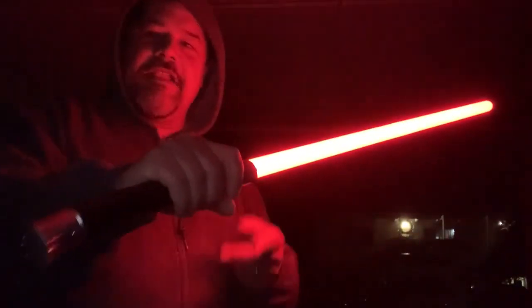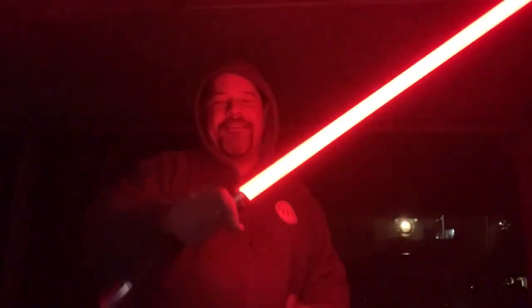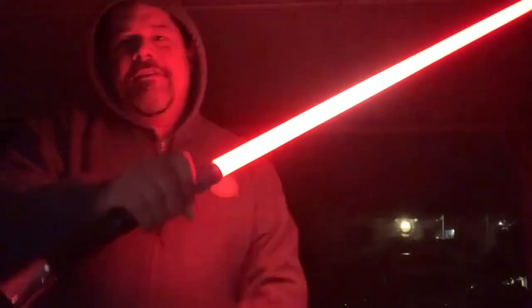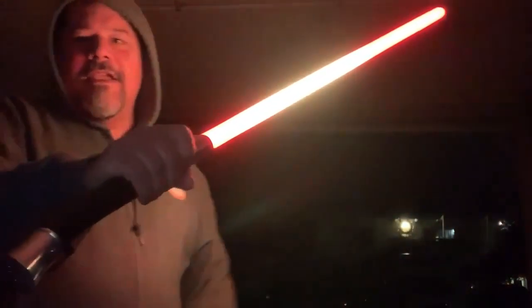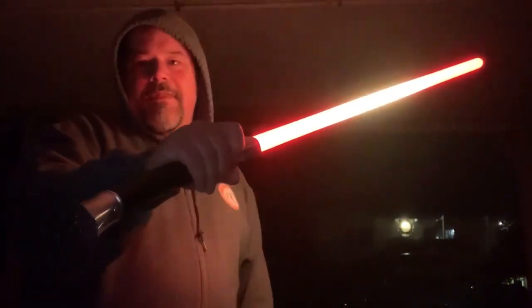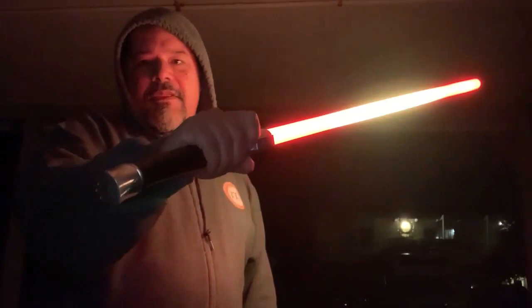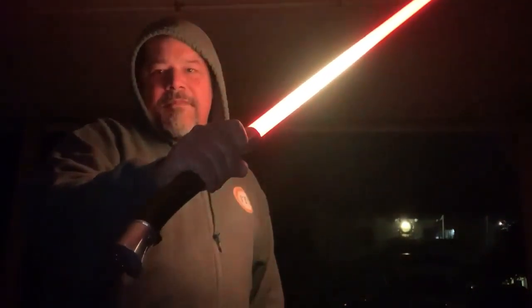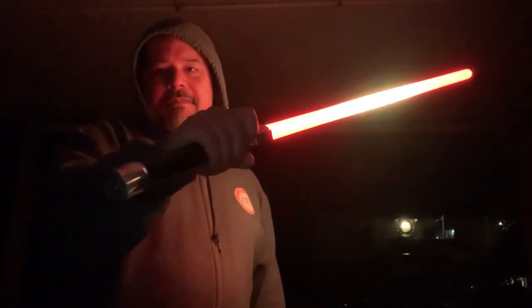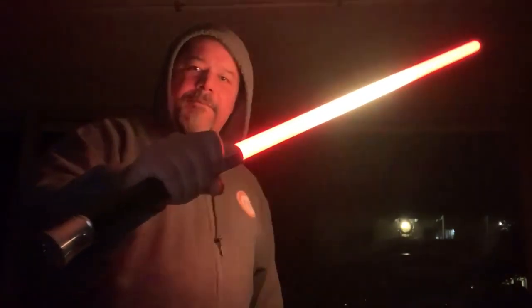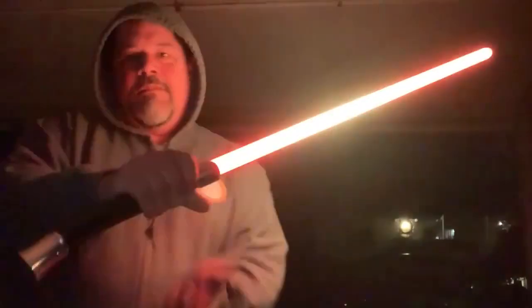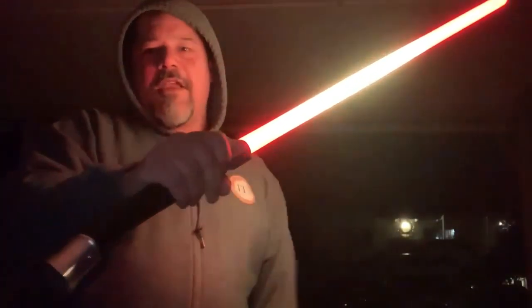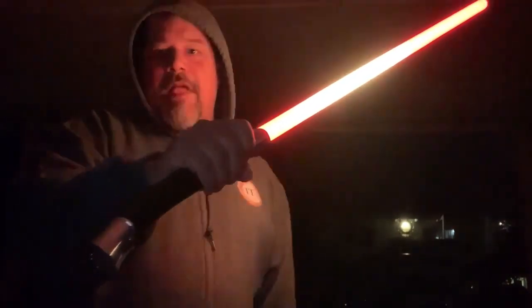So that was supposed to be a lightning block, but I accidentally put it on the lockup. And then this is the standard lockup. And then this is the second alternate lockup. It's supposed to be a lightning block.